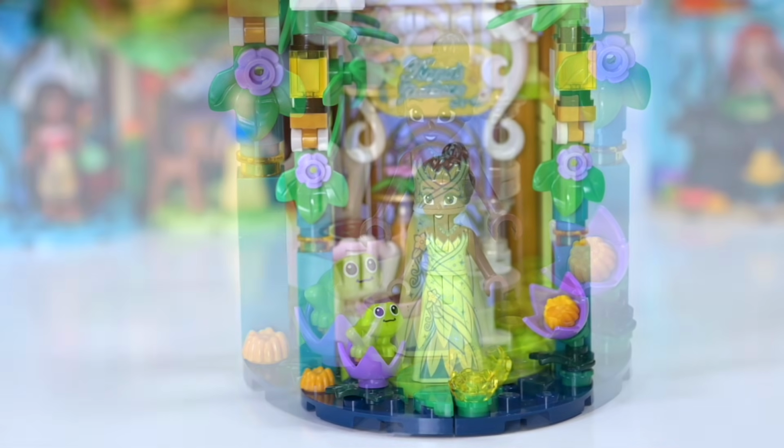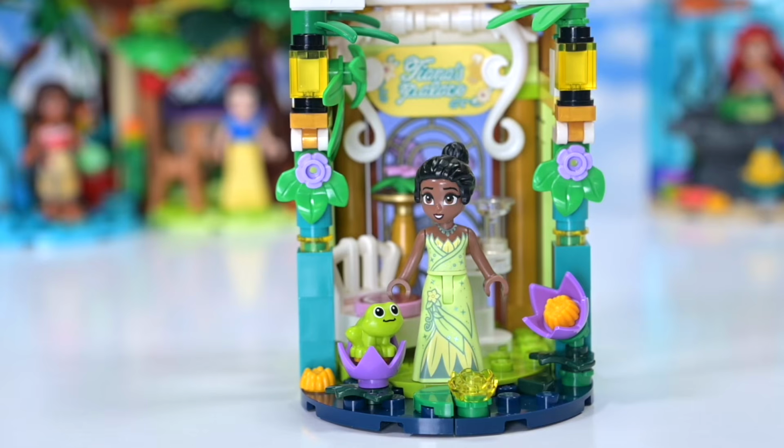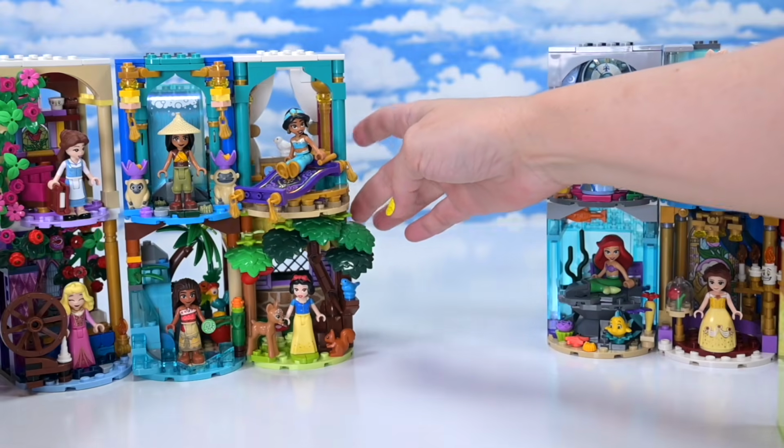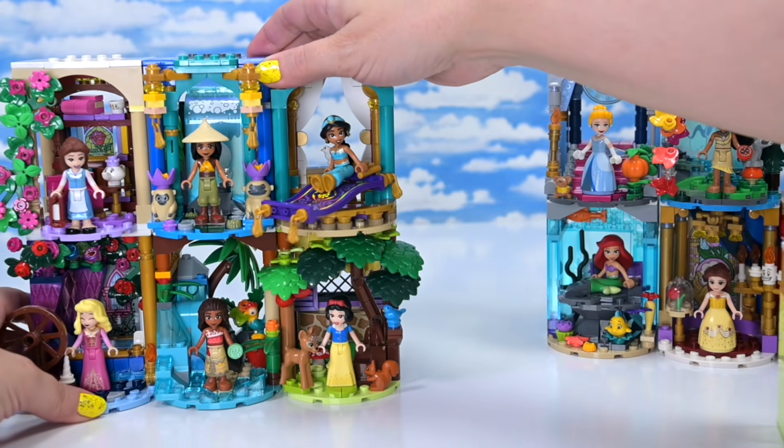I'm happy with this. Tiana's nook was a hard one for me to design, to decide in my mind what was actually going to go in here. So let's pop her over with the rest of the display nooks.